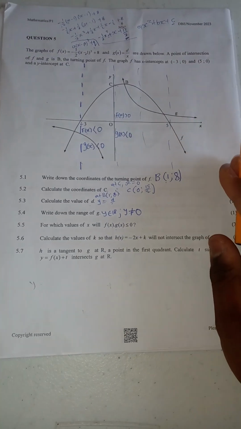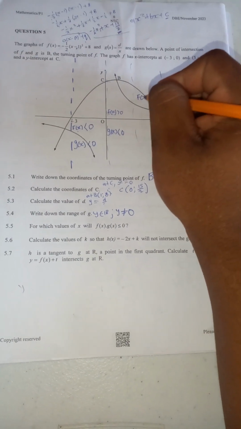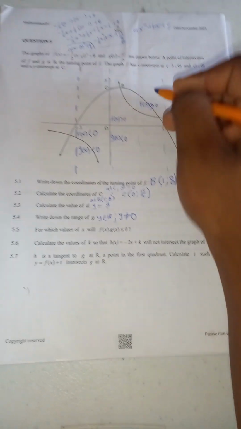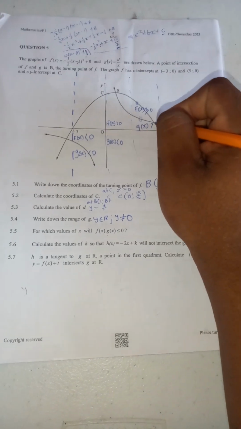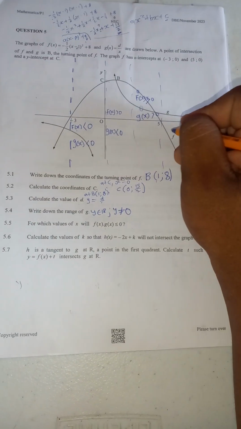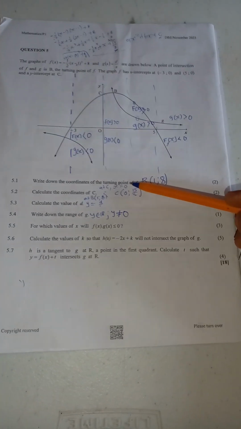Okay, and when we come here, we can deduce that both graphs are greater than 0. Here it is the graph of f, here it is the graph of g. So both of them are greater than 0. And when we come here, the graph of f of x is less than 0, and the graph of g of x is greater than 0. Those are the kind of things that you might check there.